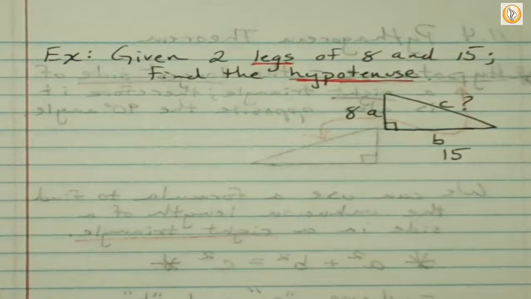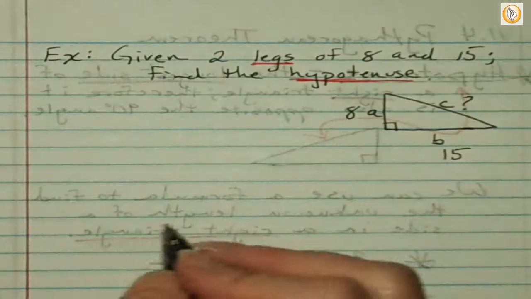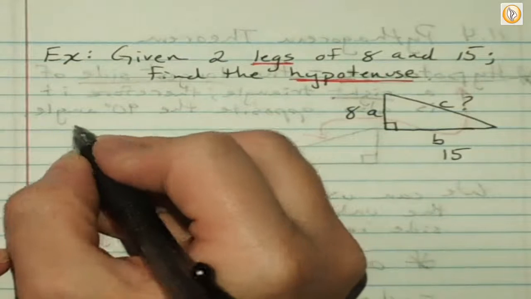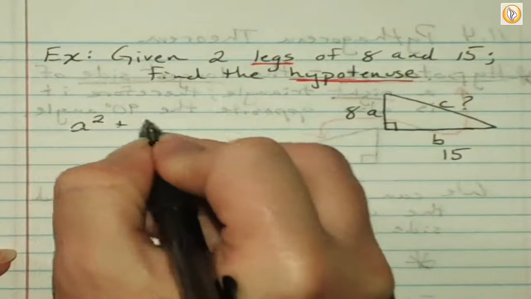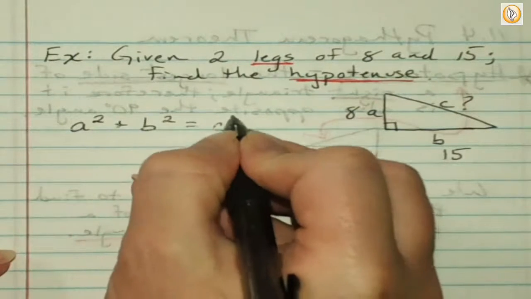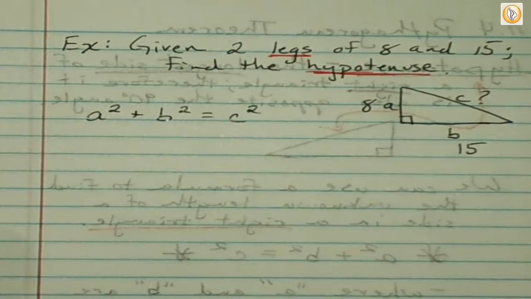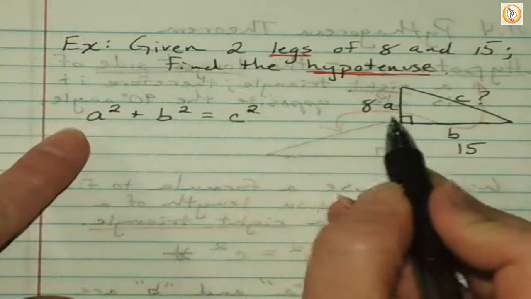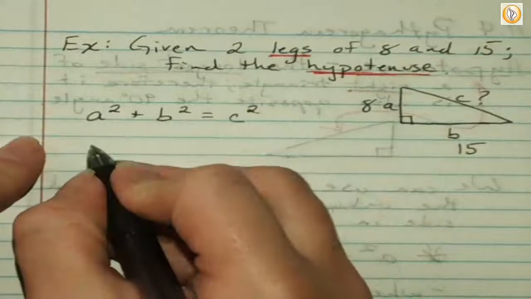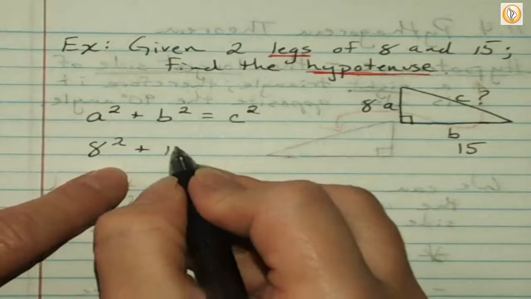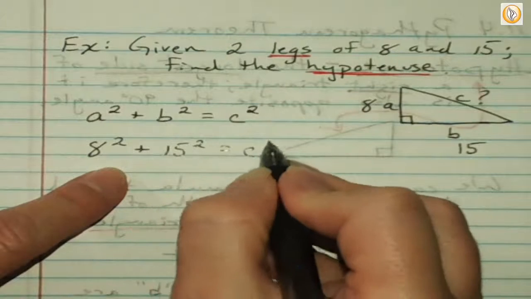Okay, so what is the formula? A squared plus B squared equals C squared. You need to write this down. That's the formula. So if A is 8, we have 8 squared plus B squared, 15 squared, equals C squared.